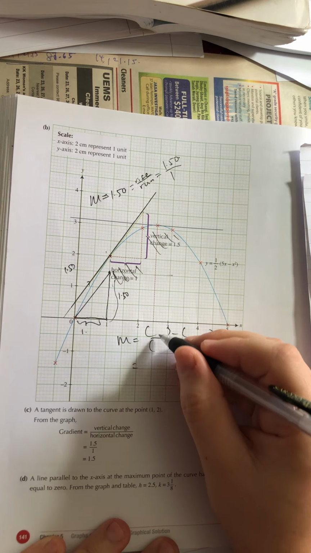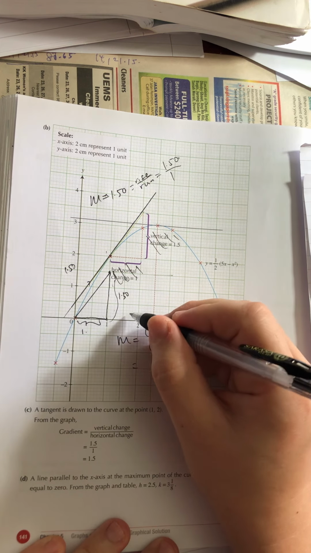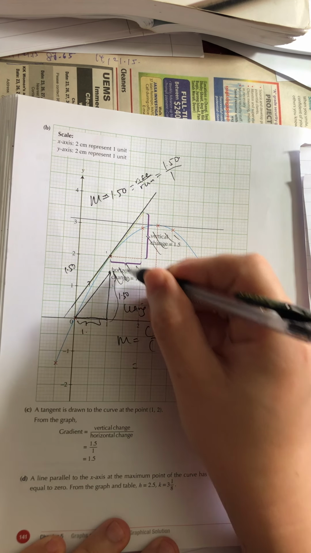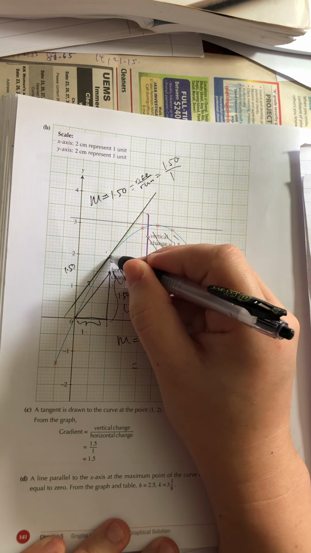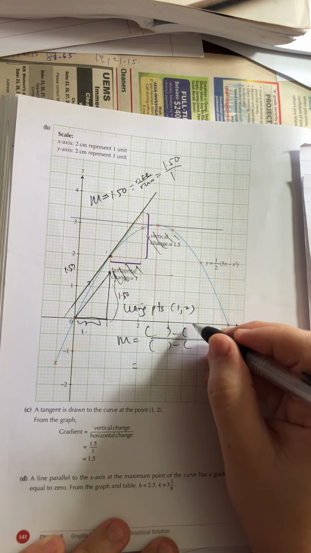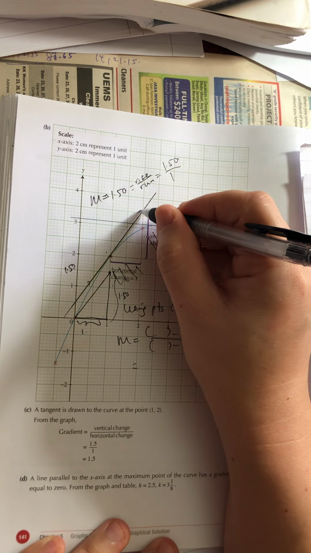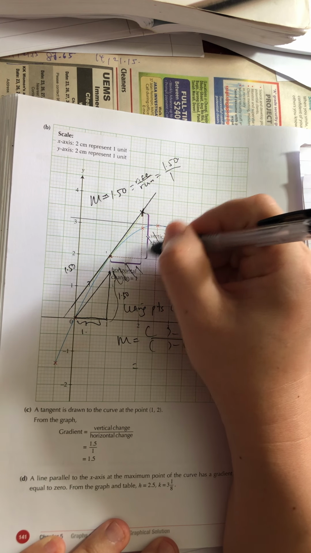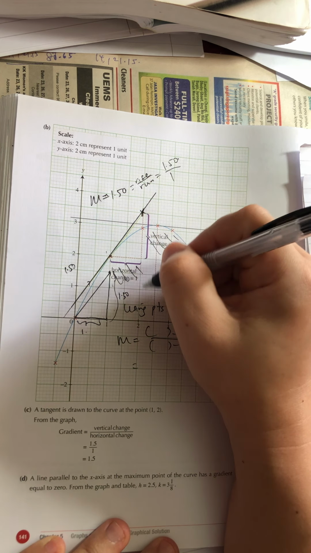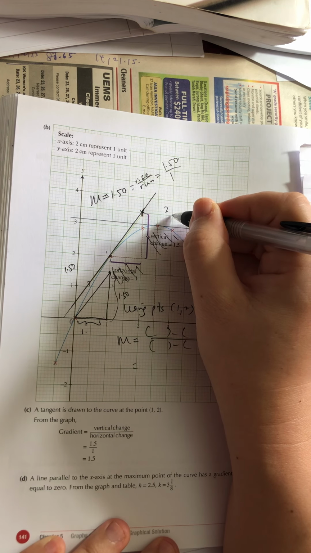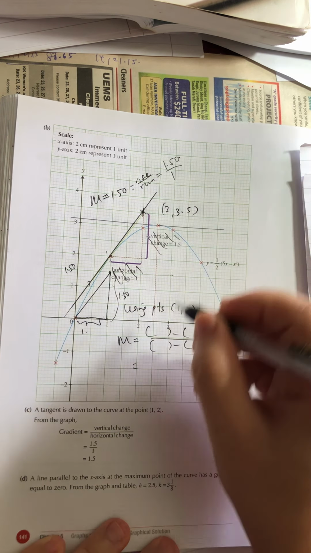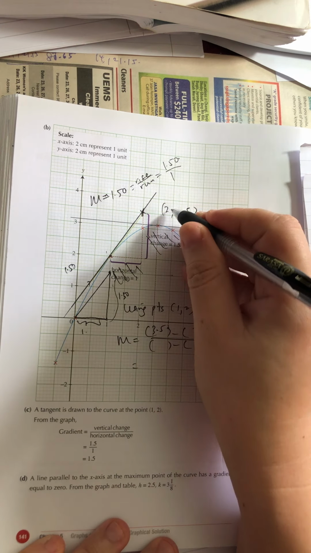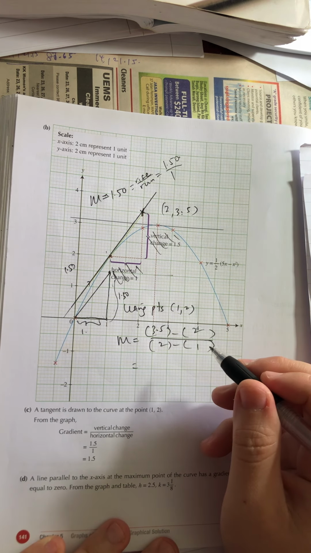Choose this point, 1, 2. So you use points 1, 2, which is the point they ask you to find the gradient at on a curve. And one other point, so this point is good. It's the same point as the one I did earlier, 2, 3.5. Then you work it out, y1 minus y2 over x1 minus x2, then you get the answer.